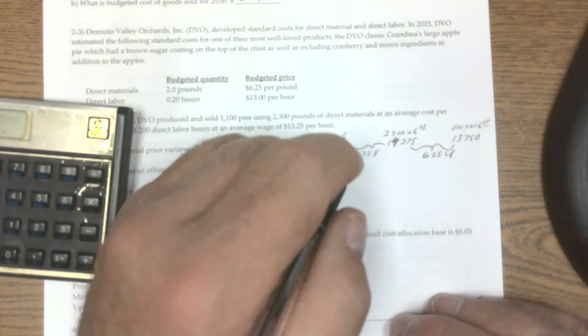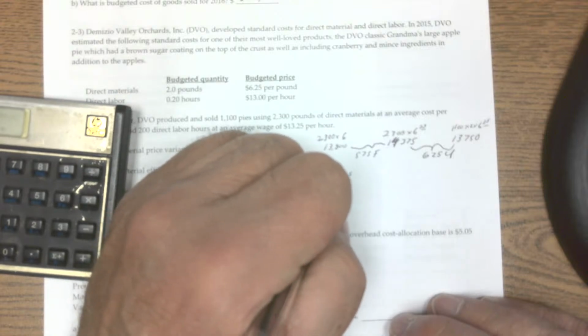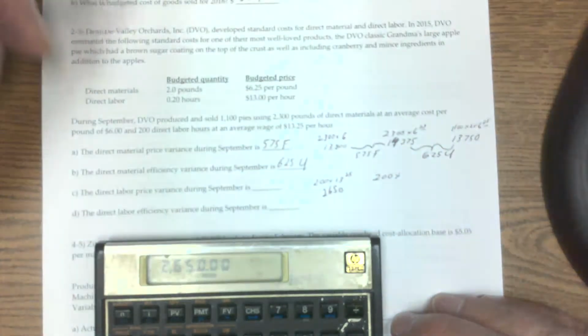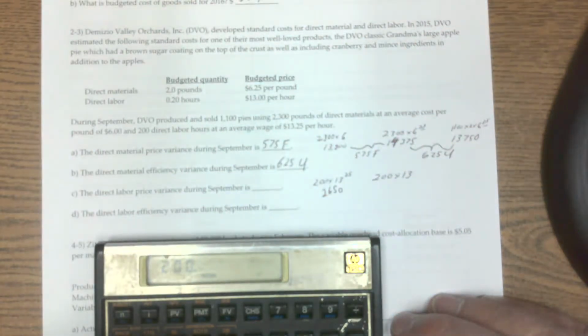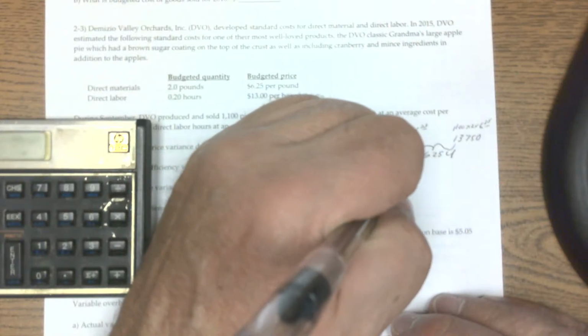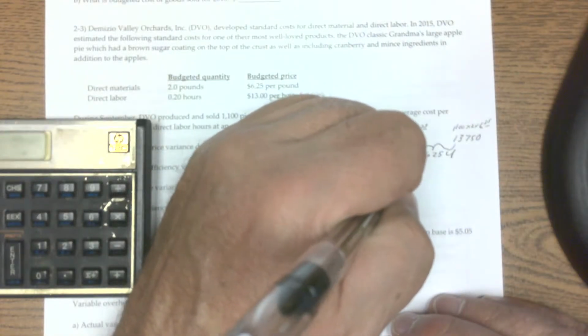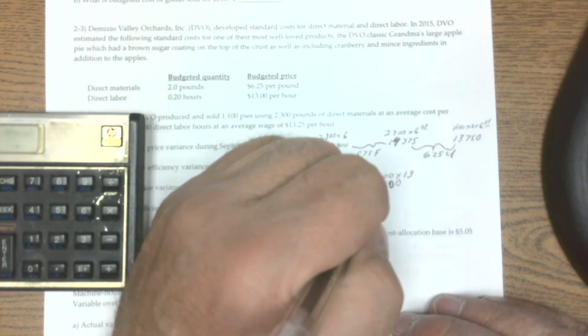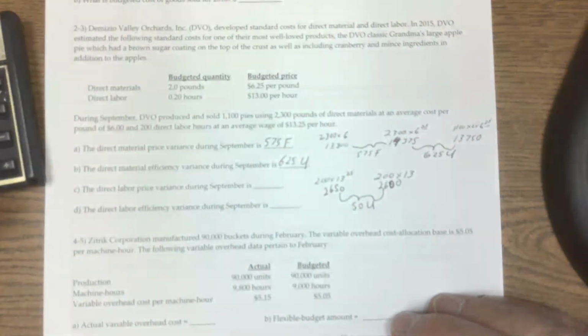That'll be $26.50. Okay, we use 200 hours. Our standard wage rate is $13 per hour. That'll be 2,600. So this is going to be 50 unfavorable.